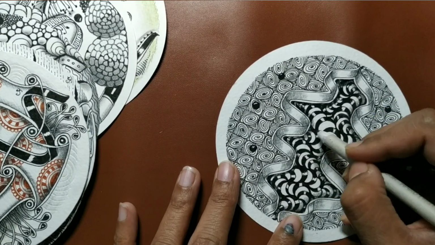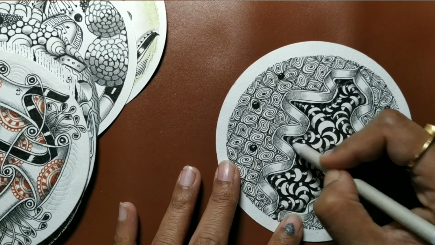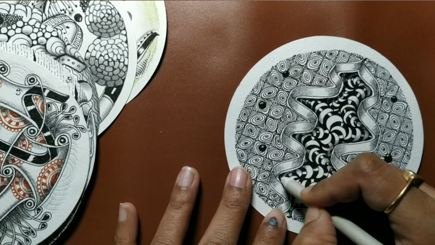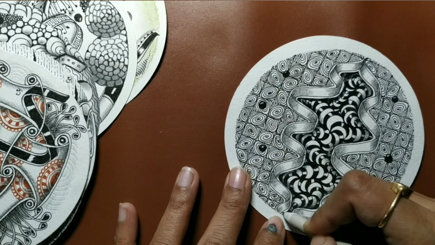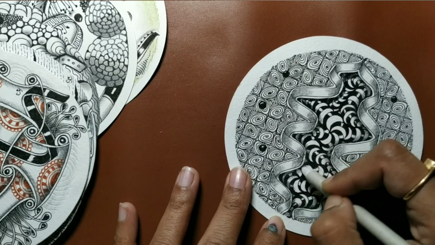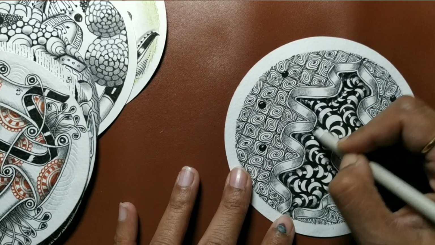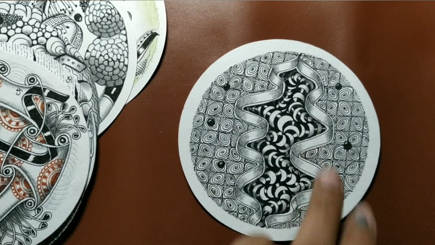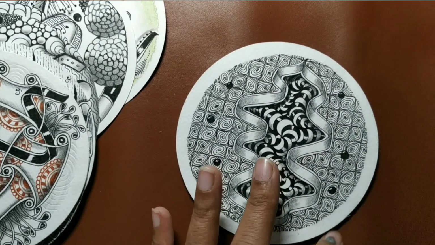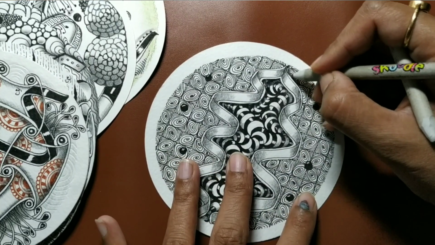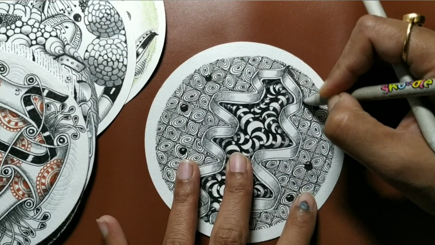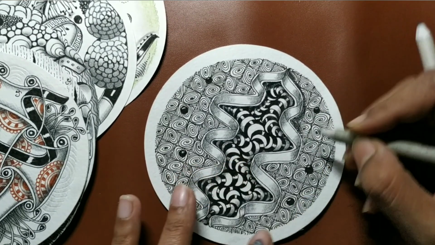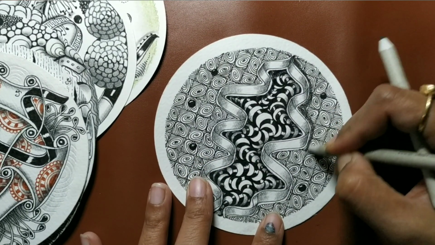So just the top portion, about half, I have used my watercolor pencil and the rest again I have switched to my normal graphite pencil. And then the outside. Again, outside you have a choice to use your normal graphite pencil, or if you want more dark, then you can use your watercolor also. I'm just going with the normal graphite pencil here.